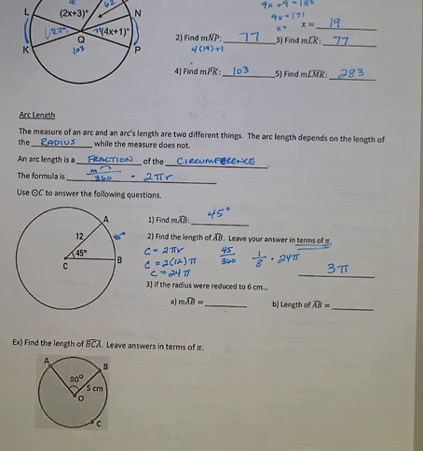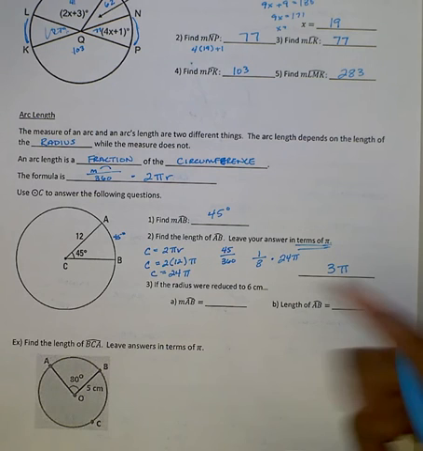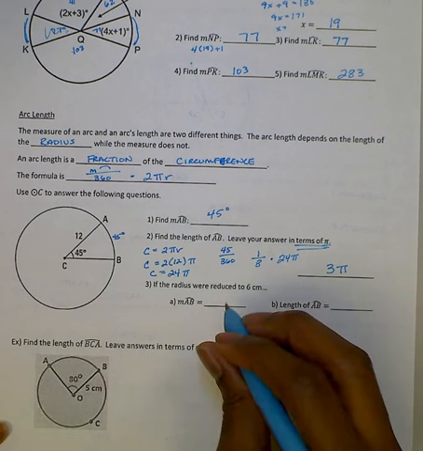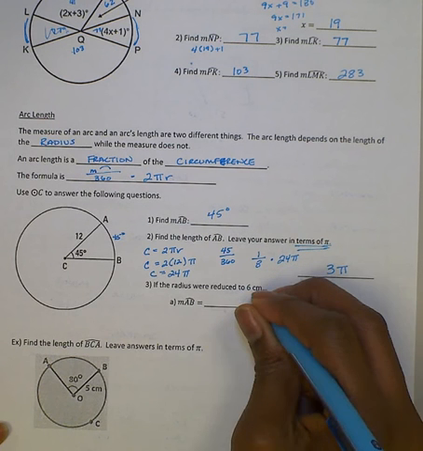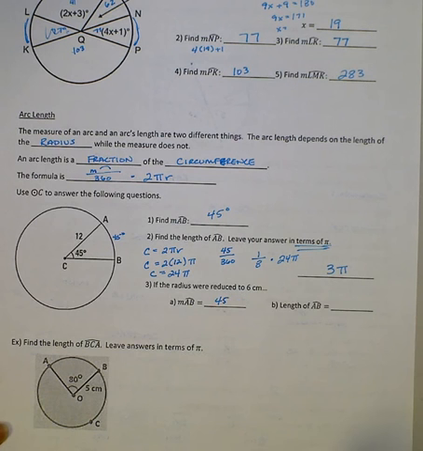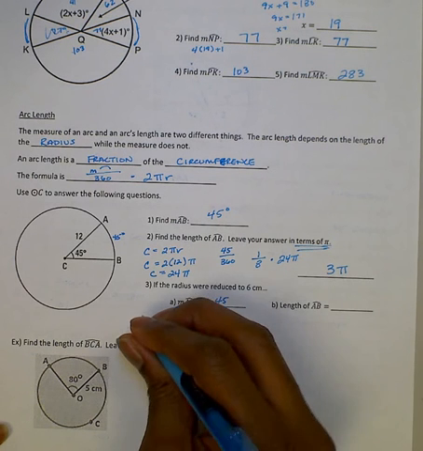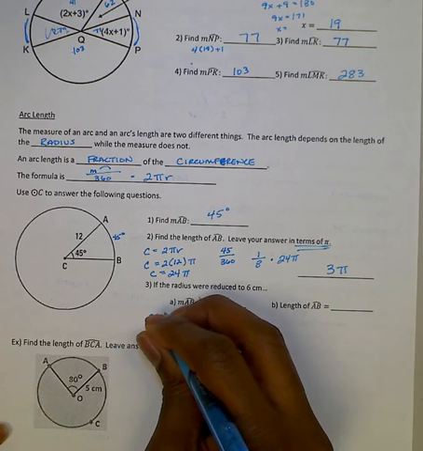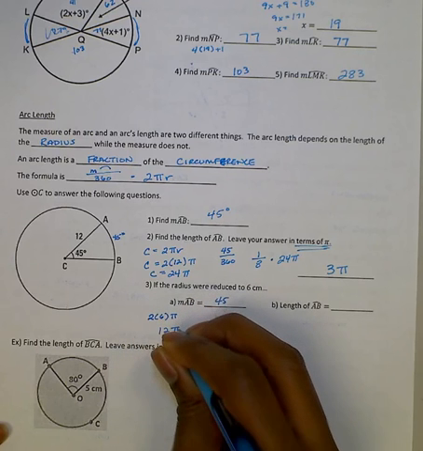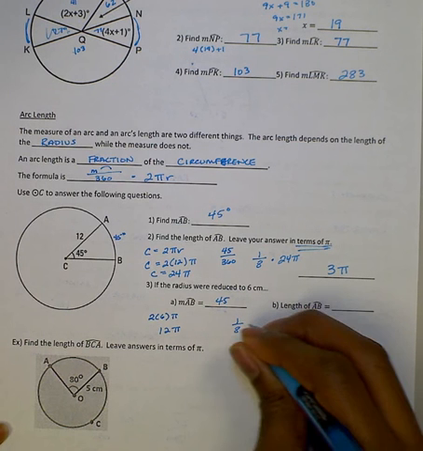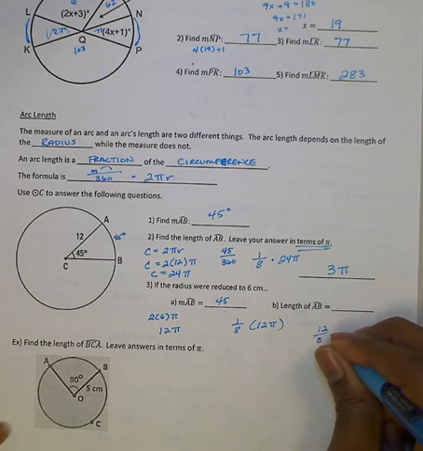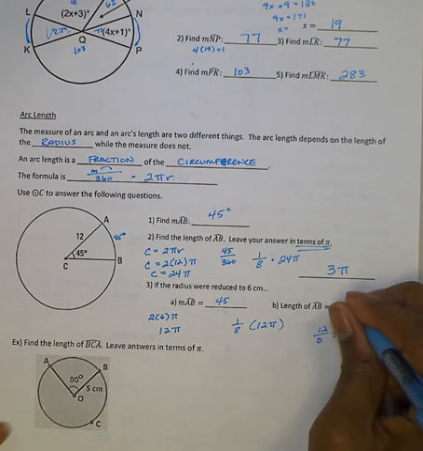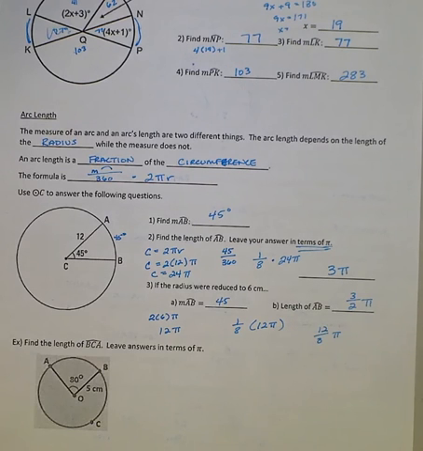If this radius were reduced to 6 centimeters, the measure of arc AB would stay the same, because the measure is the angle. Reducing the length doesn't change it, it's 45. The length of arc AB, though, would change, because now we do 2 times 6 times pi, or 12 pi, for our circumference. We'd say 1/8 of 12 pi, which gives us 12 over 8, which simplifies to 3/2 pi.